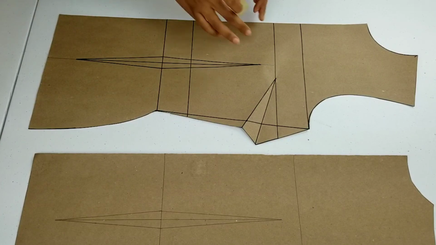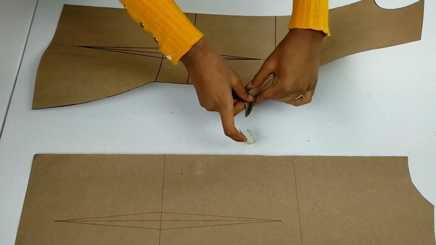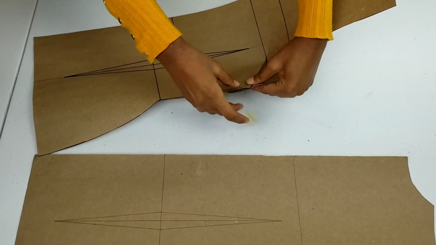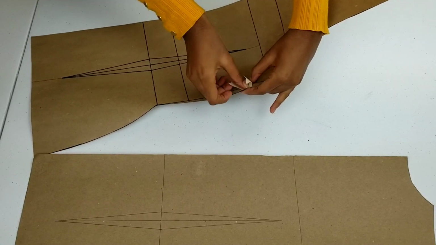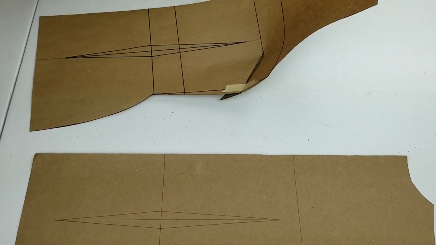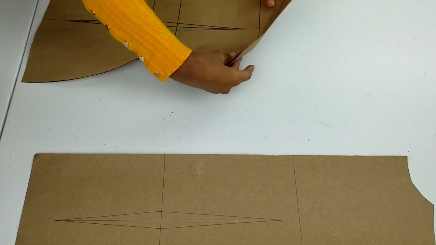Okay, now we are all finished. So I actually measured it out, and I used a little bit more than about 1.5 inches of extra paper to true the dart. That's how much paper is kind of poking out from the sides.